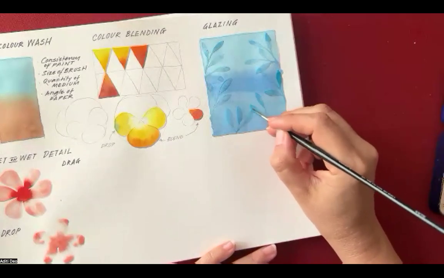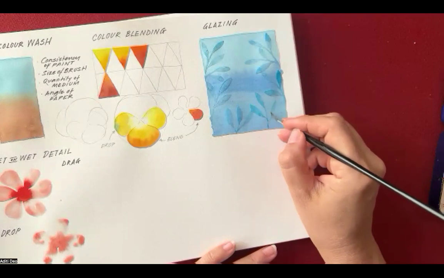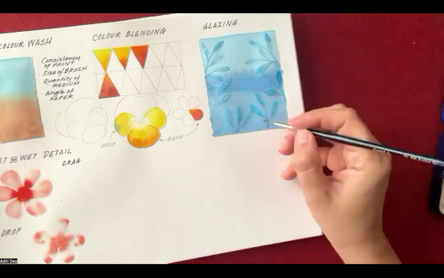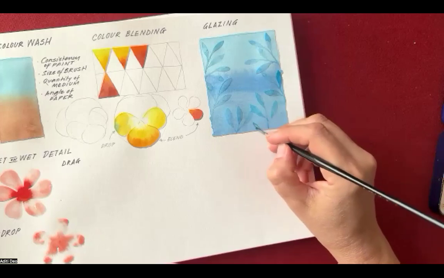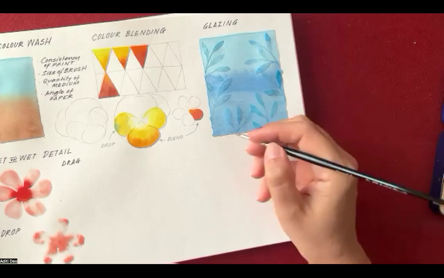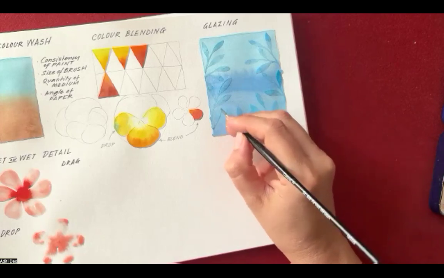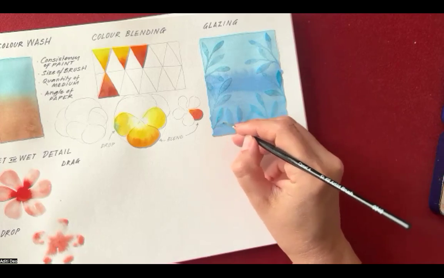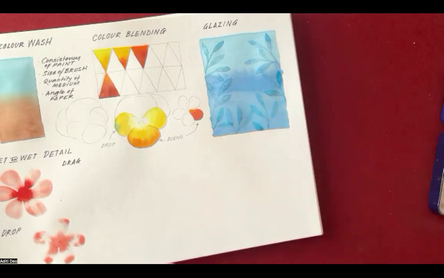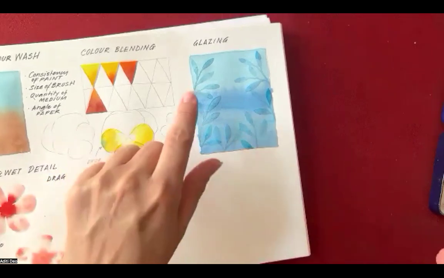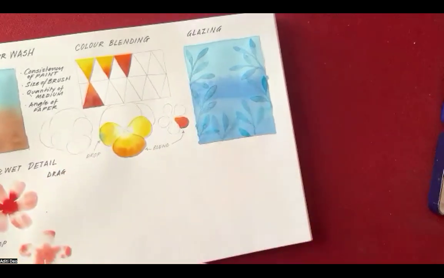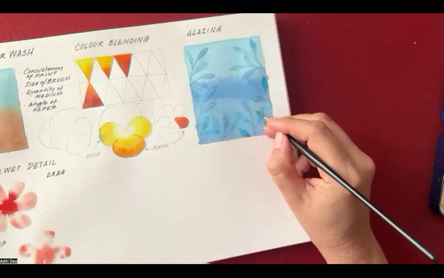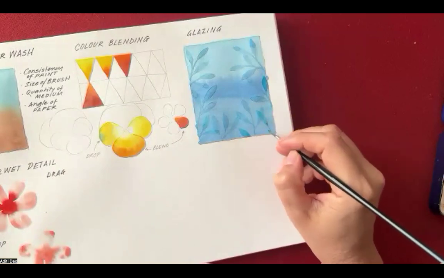And you can also overlap. So this becomes the second layer and also our first glaze onto the wash.